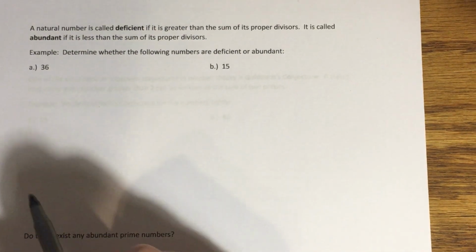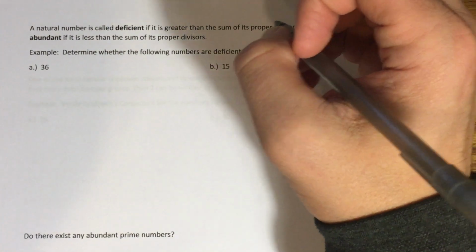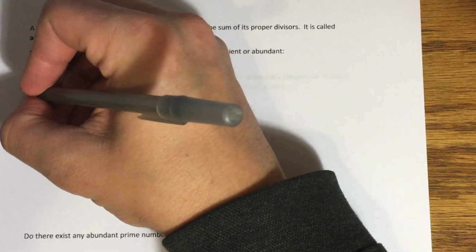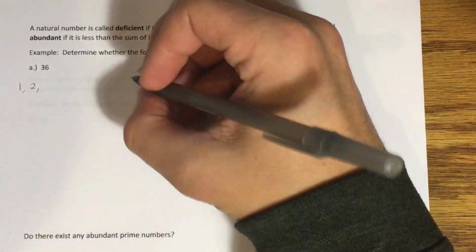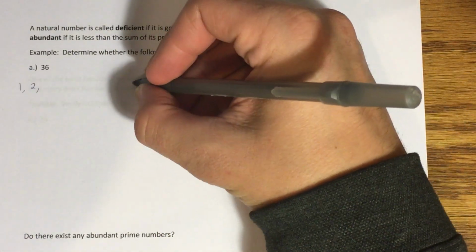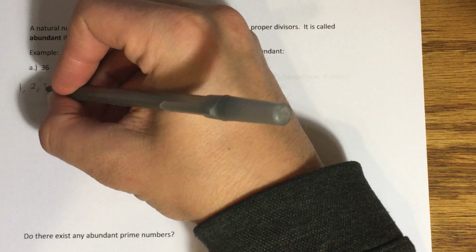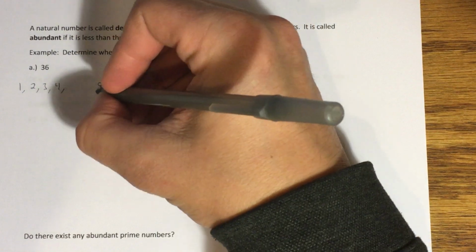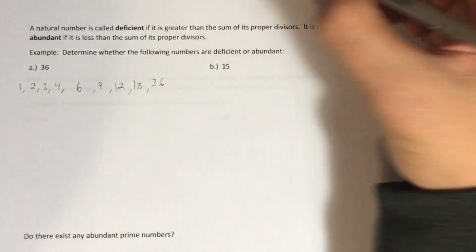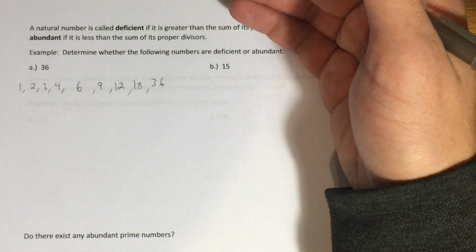Let's start with 36. I want to find all of the divisors of 36. 1 and 36. 2 and 18. 3 and 12. 4 and 9, and then 6. That would be the last one.